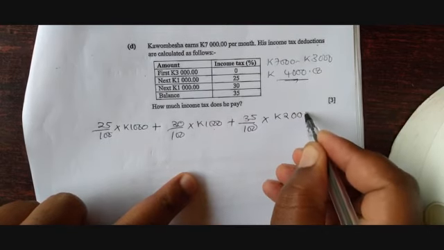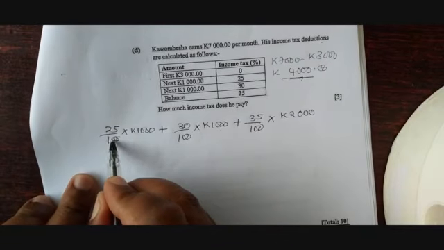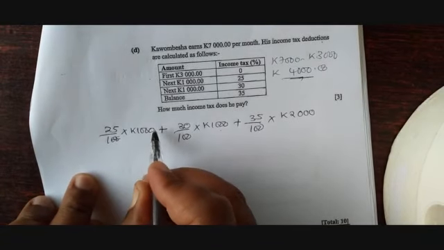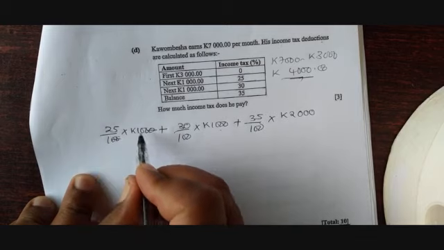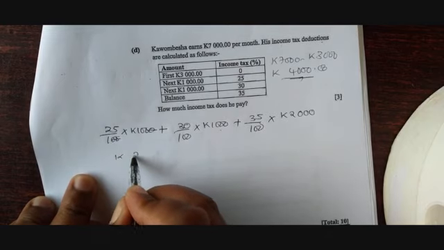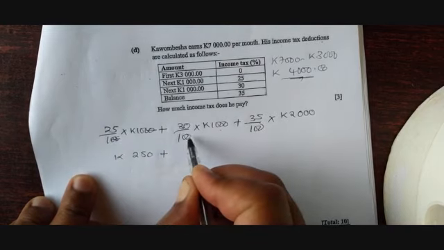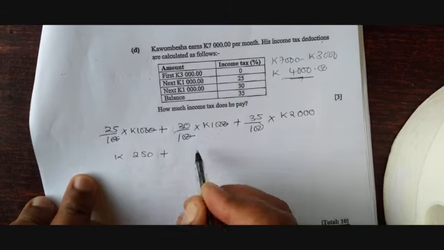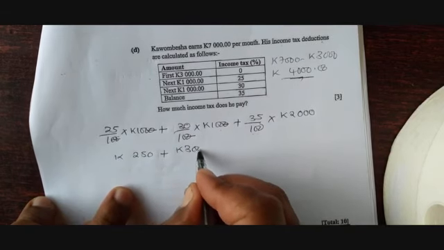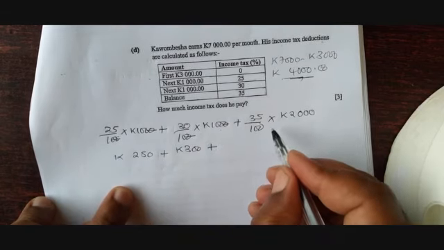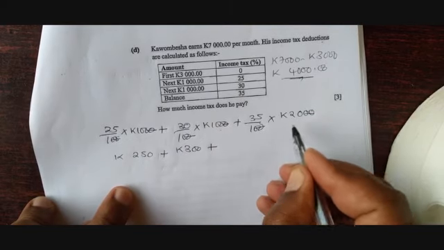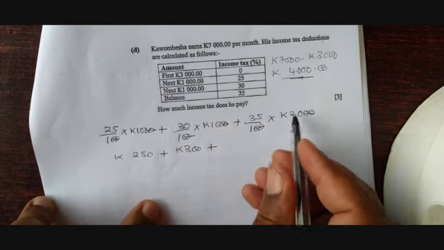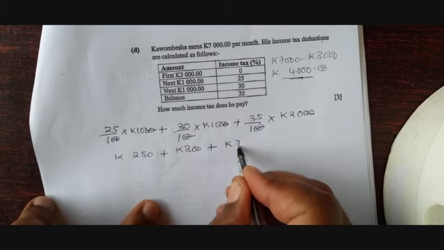All right. So when you cancel these zeros, 25 by 10, you have 250. Plus, you cancel these two zeros, 30 by 10, you have 300 kwacha. Plus, you cancel these zeros, 35 by 20, you have 700.